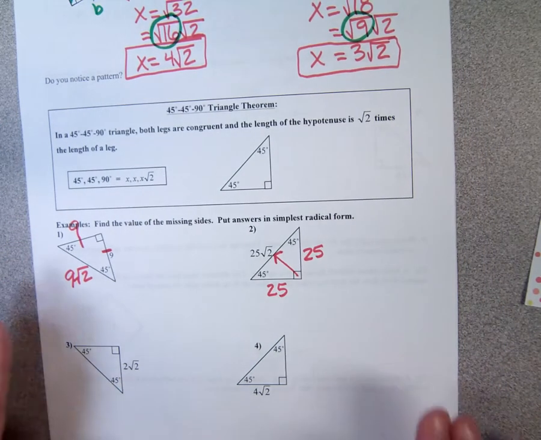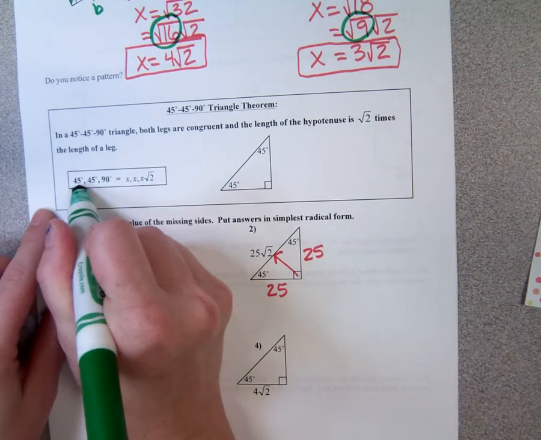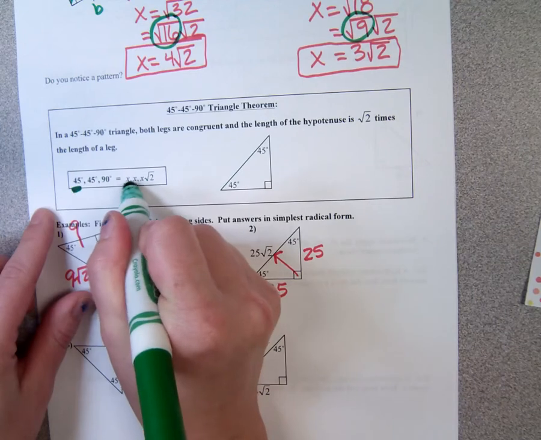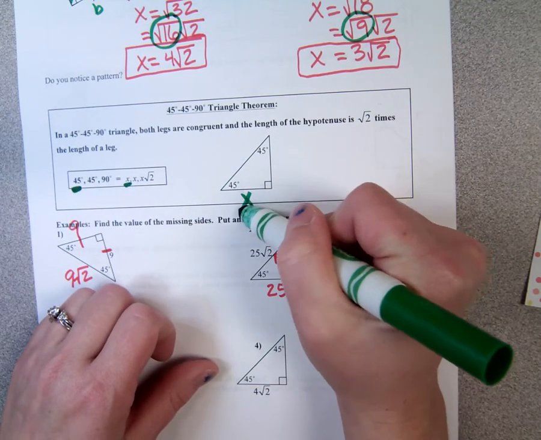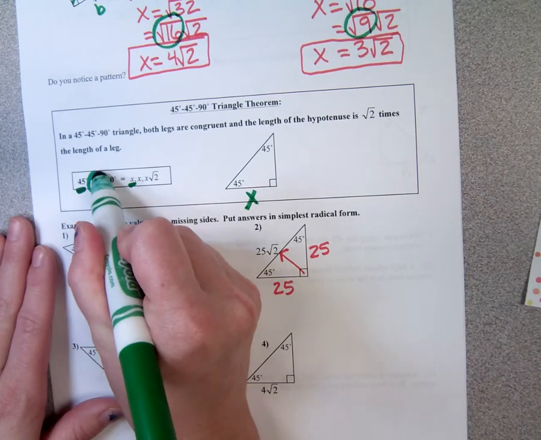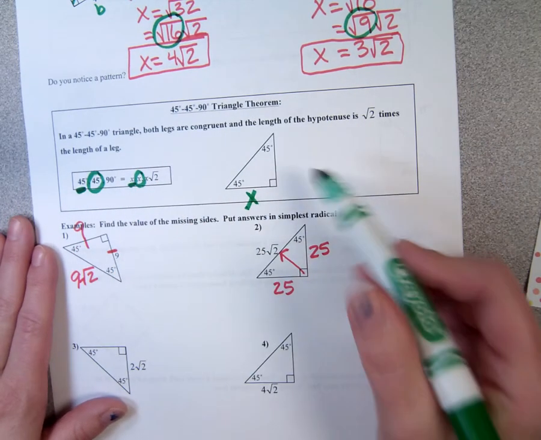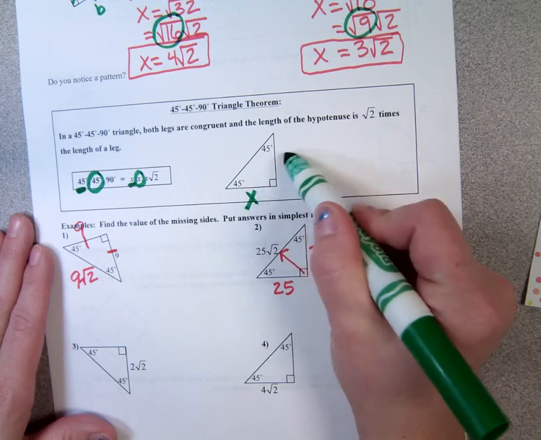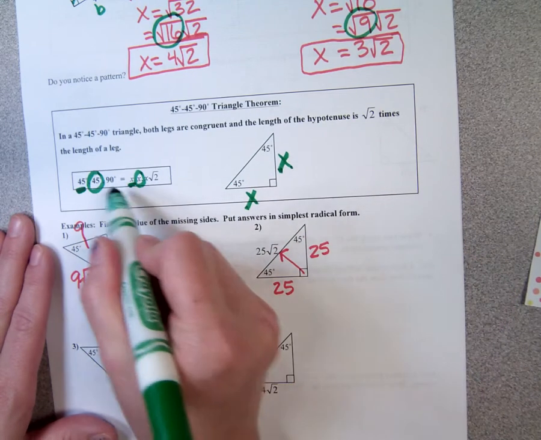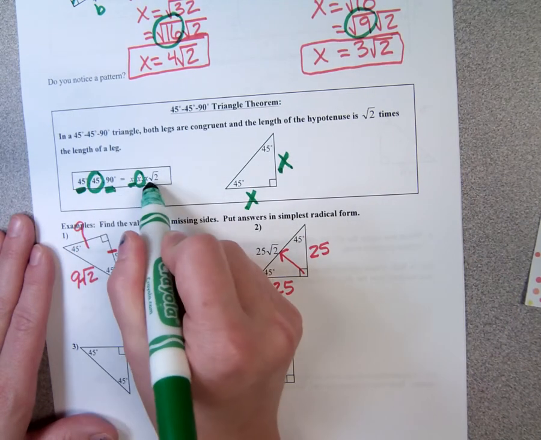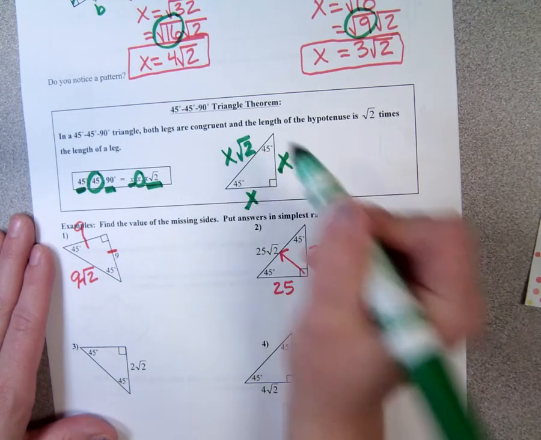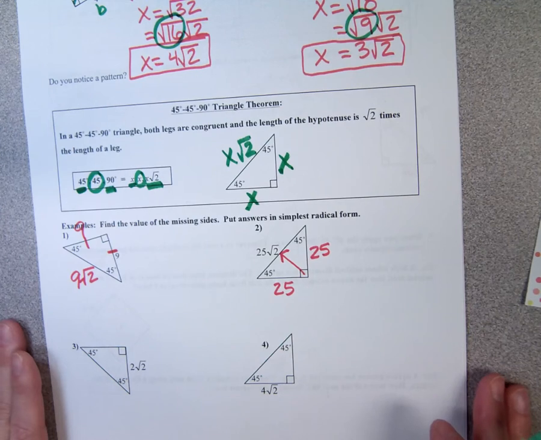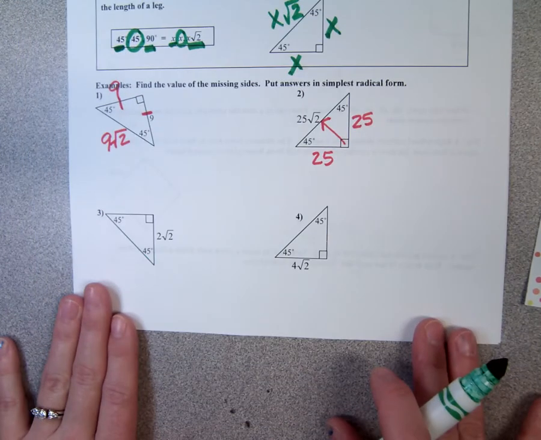Up here in this box, it tells you that across from the first 45-degree angle, you're going to mark an X. So across from one of the 45s, you're going to mark an X. And then this means across from the other 45, you're going to mark another X. So across from the other 45, I'm going to mark another X. And then across from the 90, I'm going to mark an X square root of 2. So across from the 90, I'm going to mark an X square root of 2. And I'm going to label all my pictures like this. So we're going to practice.